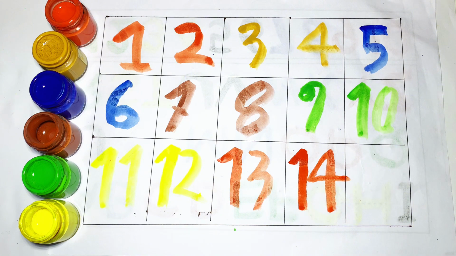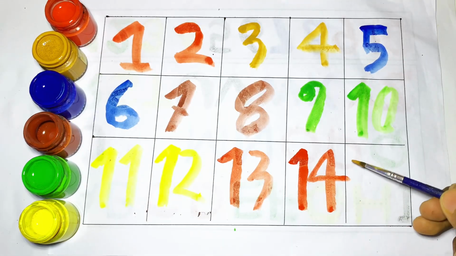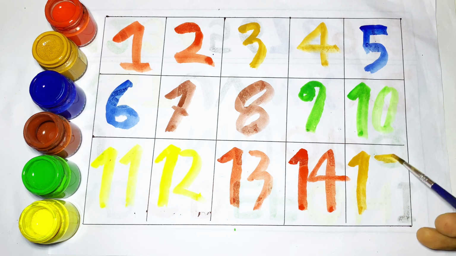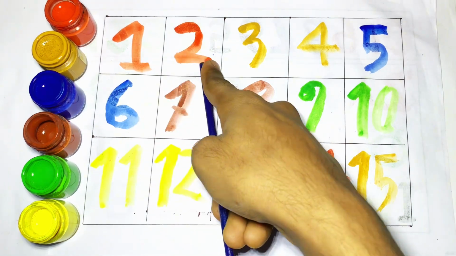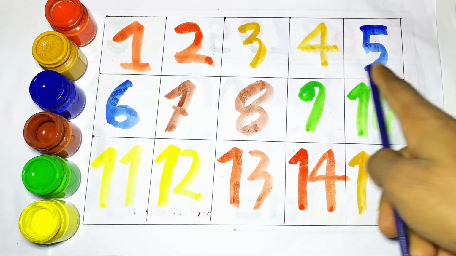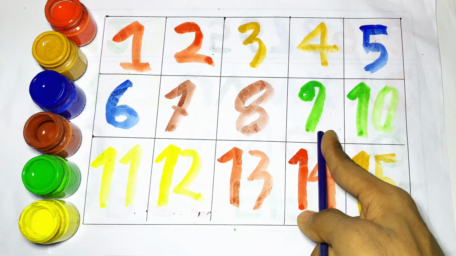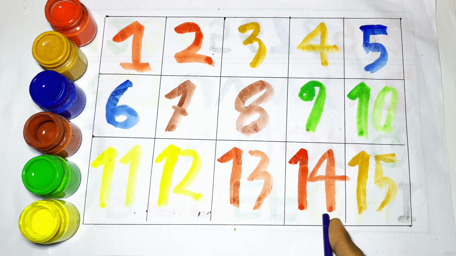Kids, now draw 15. The number 15, and use yellow ochre color. Kids, today we drew 1, 2, 3, 4, 5, 6, 7, 8, 9, 10, 11, 12, 13, 14, 15.